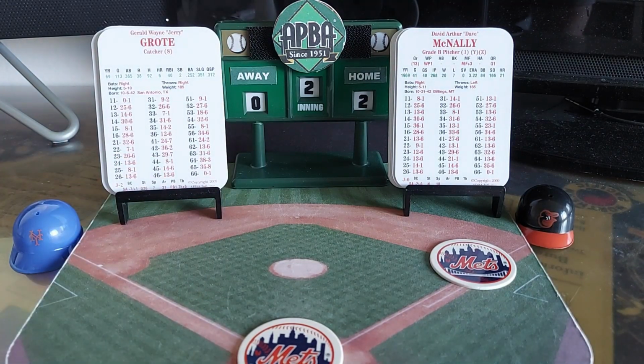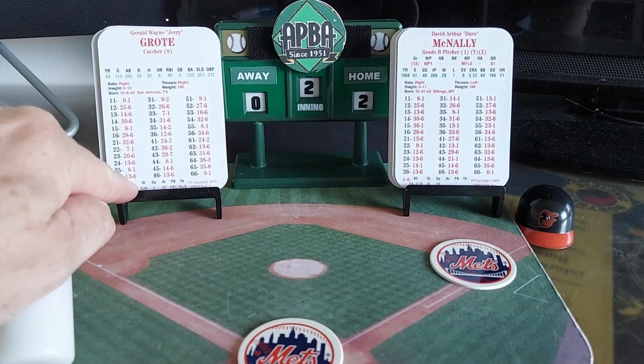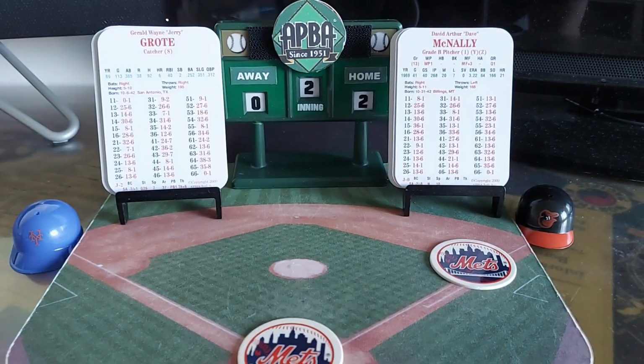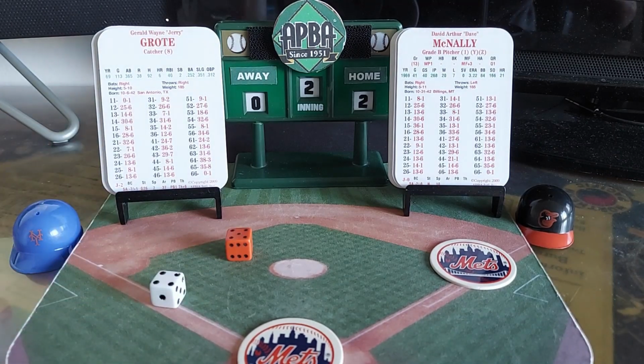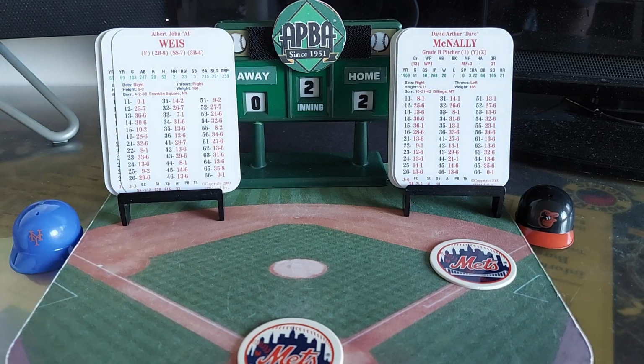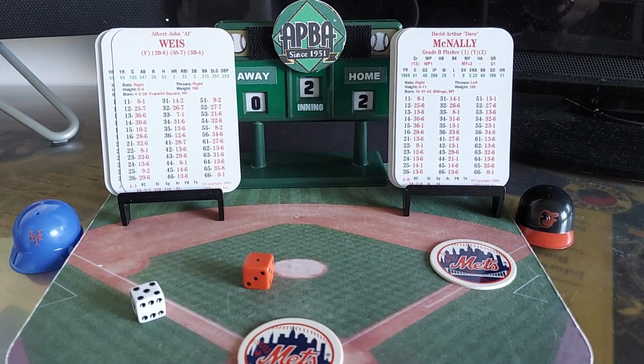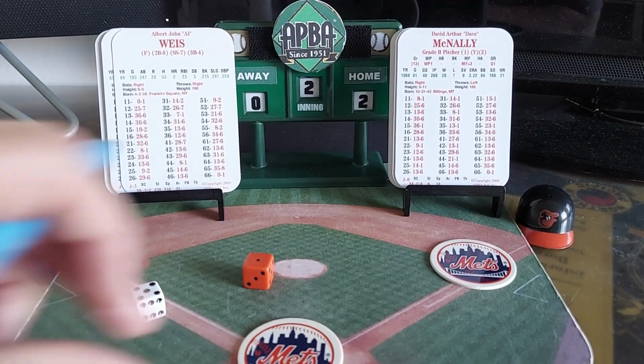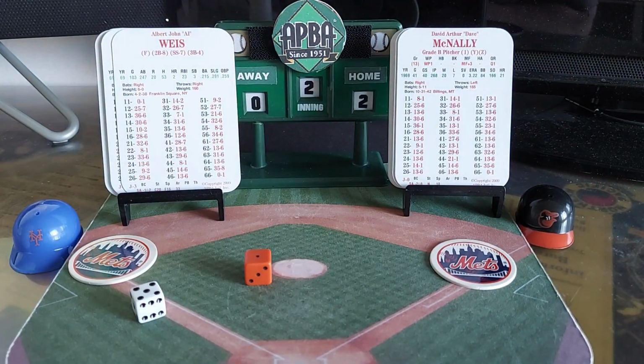Catcher Jerry Grote. And again, he's a -7, so that makes McNally a grade A instead of B. 5-4 is a fly out to right field. Frank Robinson on the play defensively. Here's Al Weiss. 1-5 is a 10. That's a base hit for Al Weiss. Clendenin goes to third, and Weiss steals second on the next pitch.